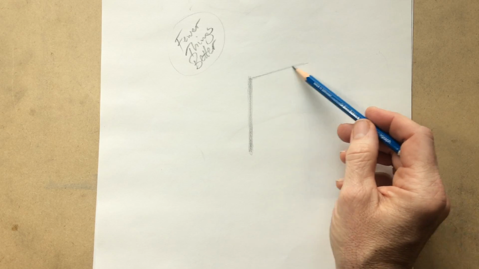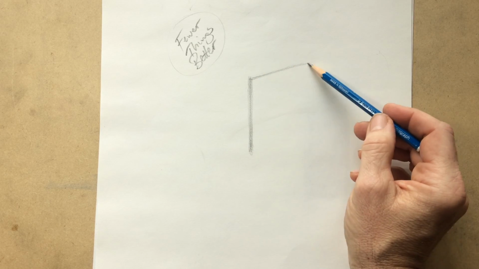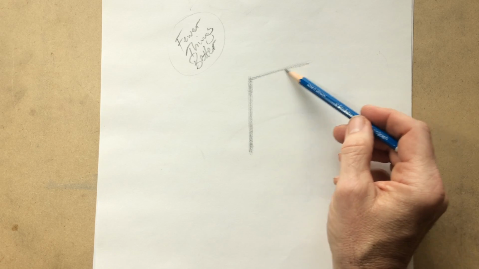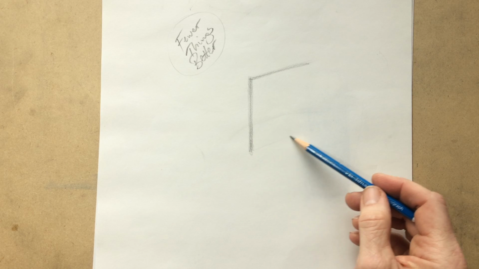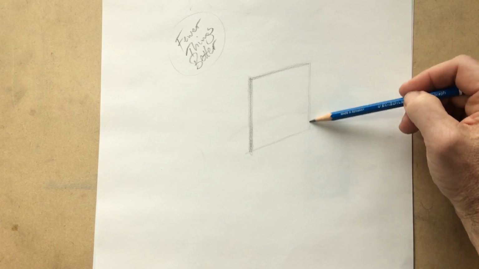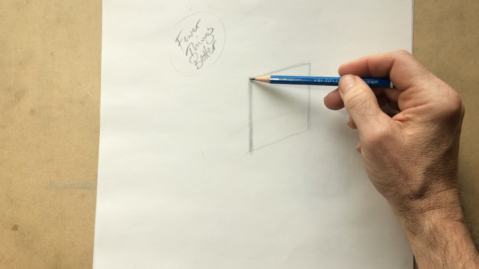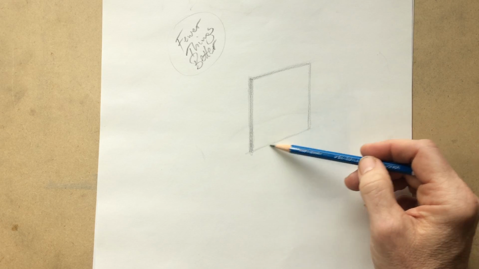When I'm drawing anything like this, and I'm trying to break it down into the planes, it's very helpful to sketch in something, to really look and think about what it is that I'm drawing.